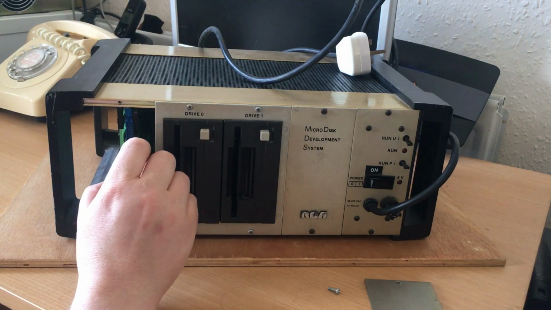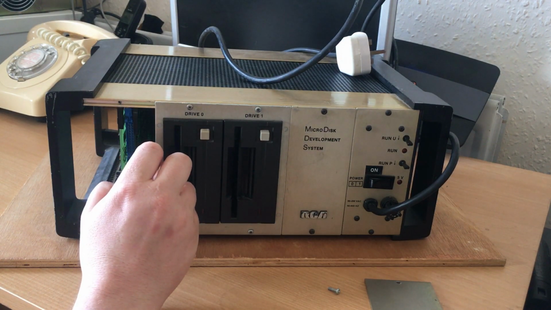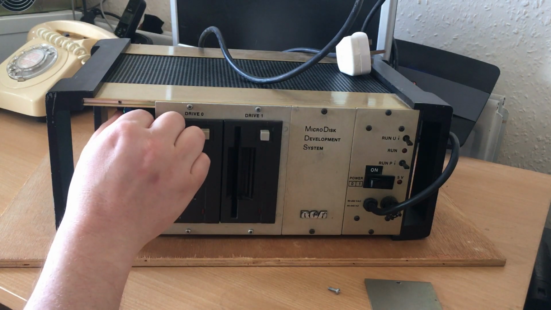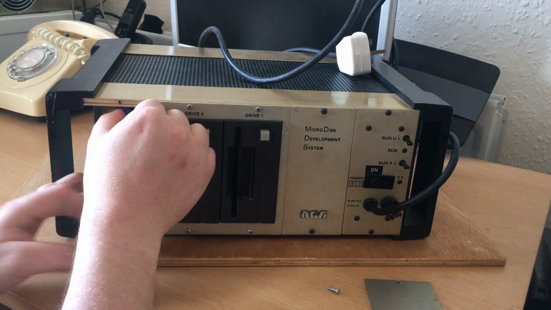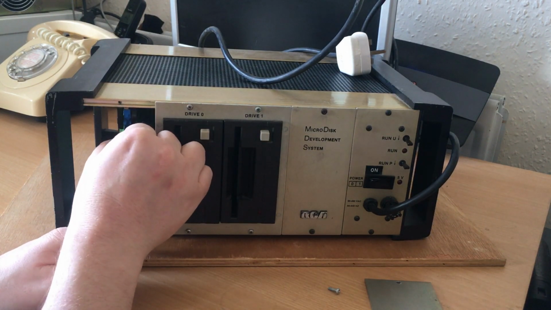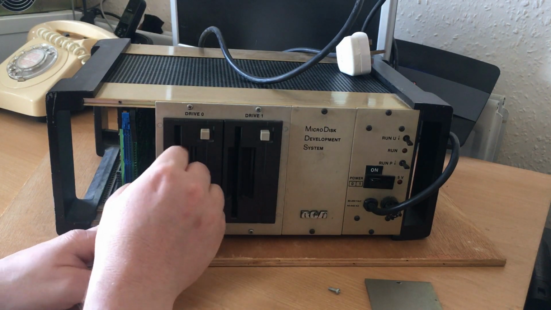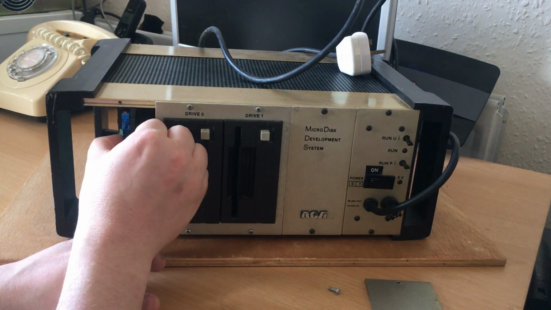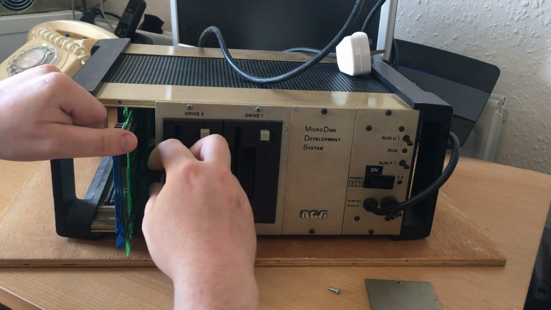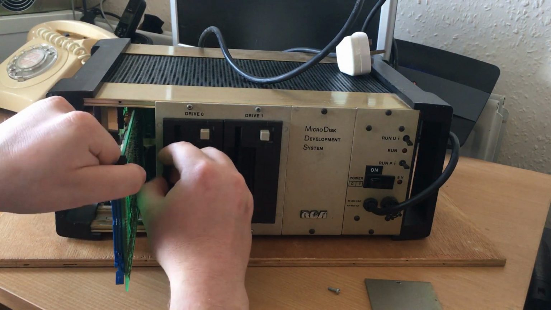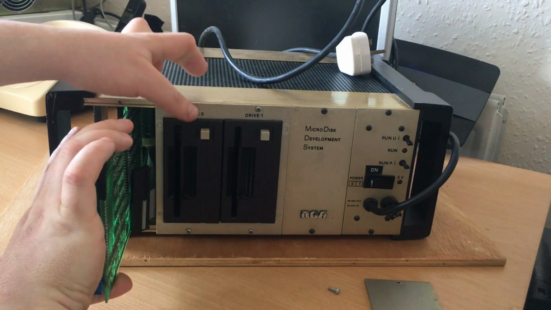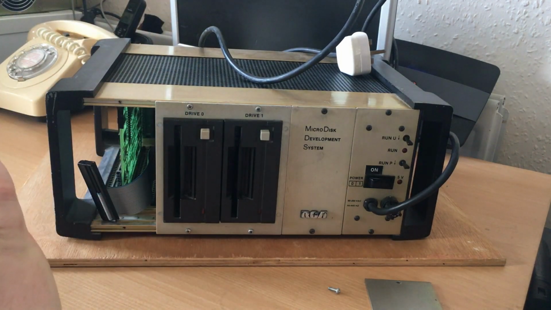I should have written this down, shouldn't I? Parallel, that's what I'm looking for. Parallel for terminals, printers, and a lot of other options, including tape drive interfaces and such like.